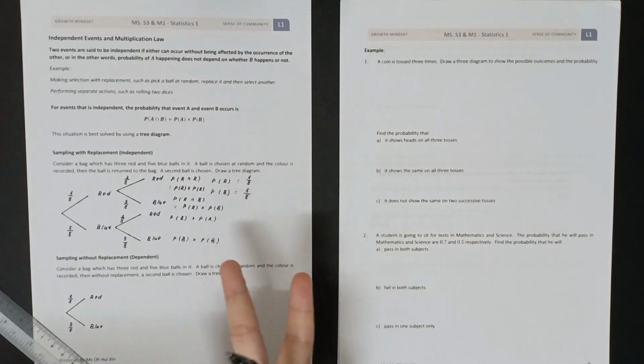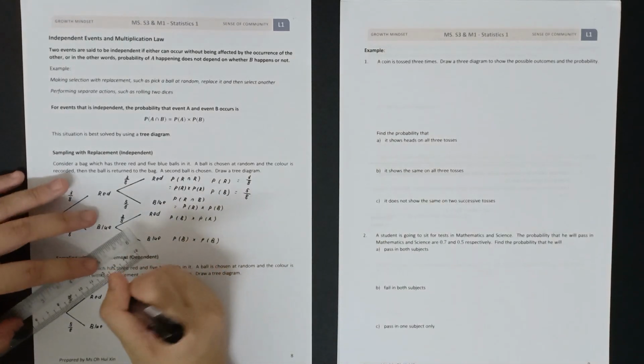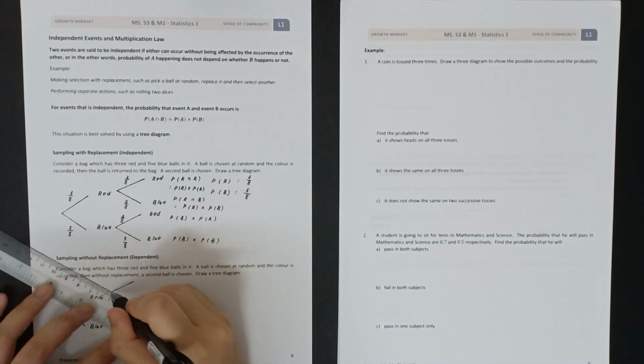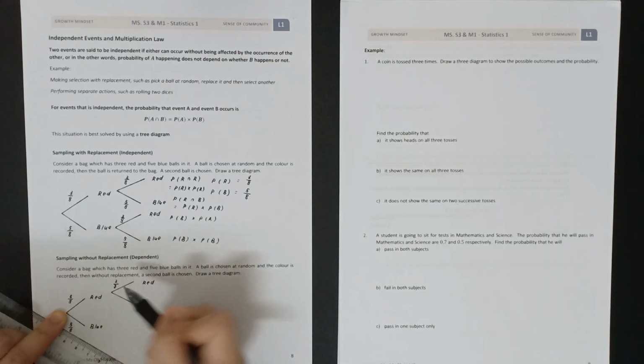But because of the without replacement, when I already pick one that is a red color, how many red do I still have in my bag? I only have 2 left. And how many balls do I have inside the bag? I only have 7 left. So when I continue to draw my second outcome, for the red one, I already picked one out of the 3, so I only have 2 left, and the sample space becomes 7 now.